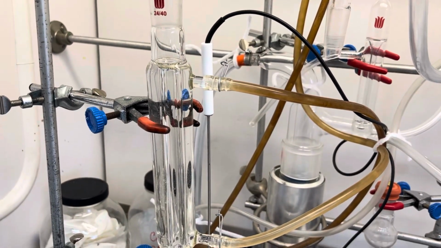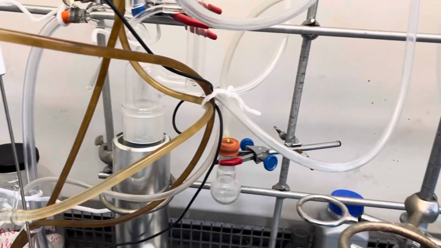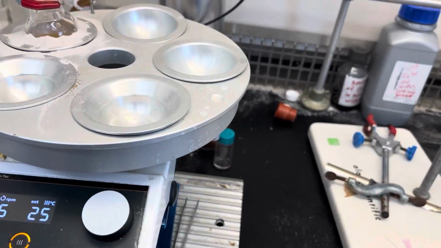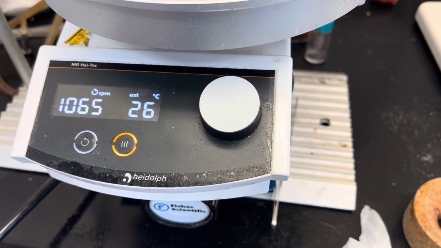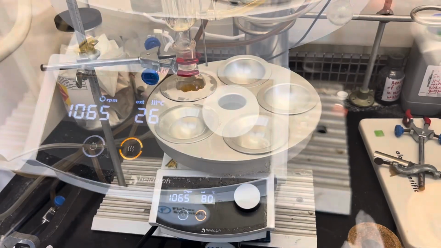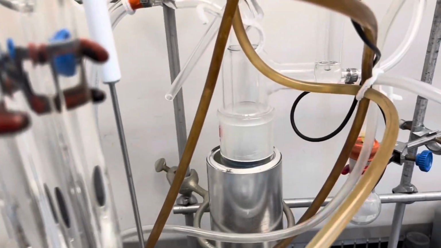You can also set up your reaction in an oil bath if you have a safe oil bath, or a metallic bead heating bath, just to make sure that the heating source is homogeneous. So here 80 degrees is attained, so my reaction setup is done.